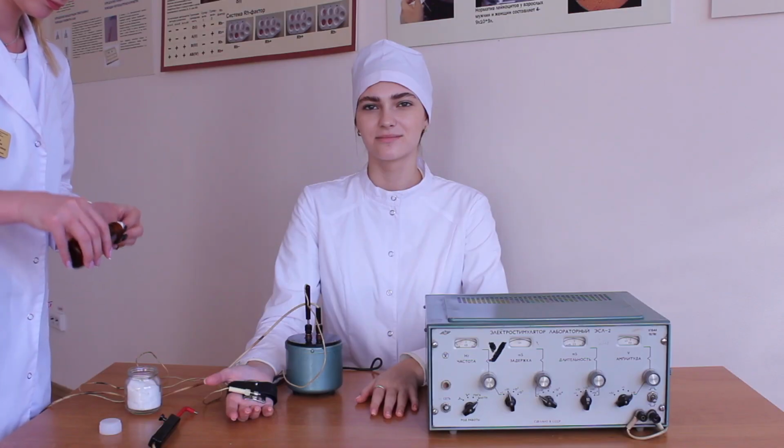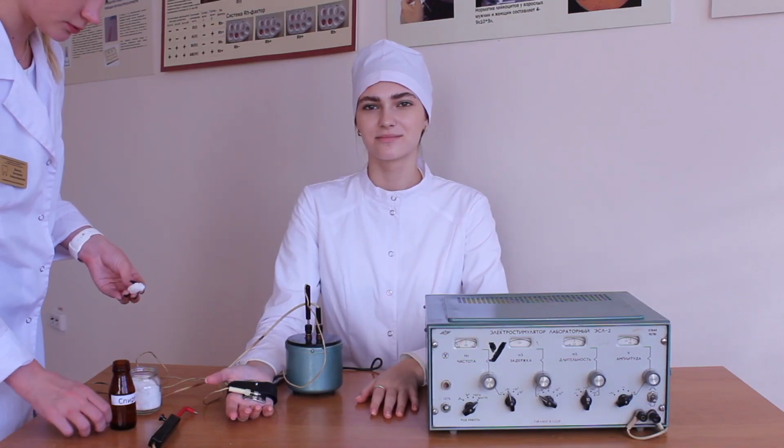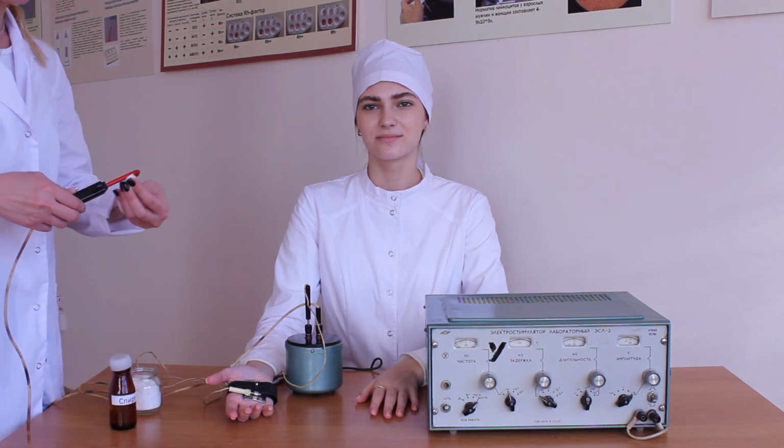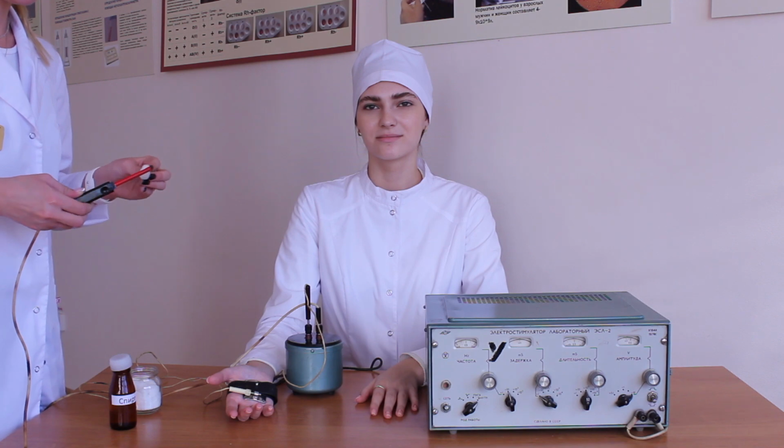The end of the active electrode is wrapped with a thin layer of cotton wool, moistened with water, and applied to the sensitive point of the tooth. Thoroughly dry the test tooth with tampons, lay cotton rolls.